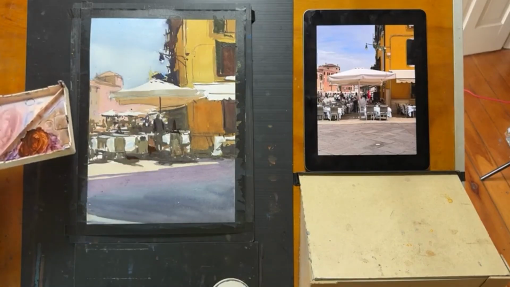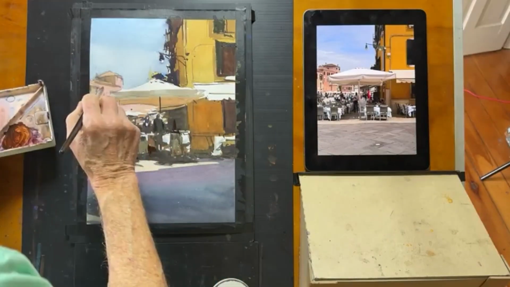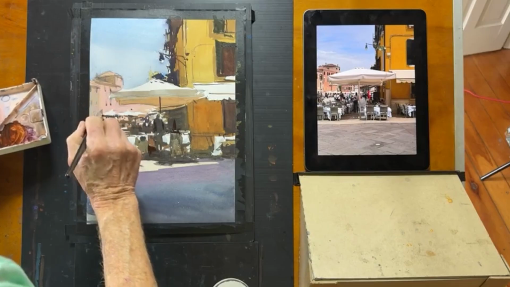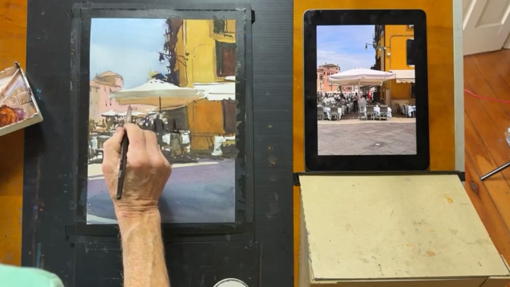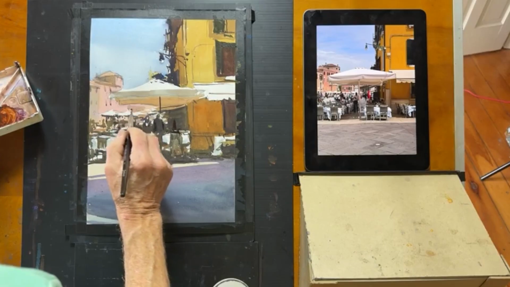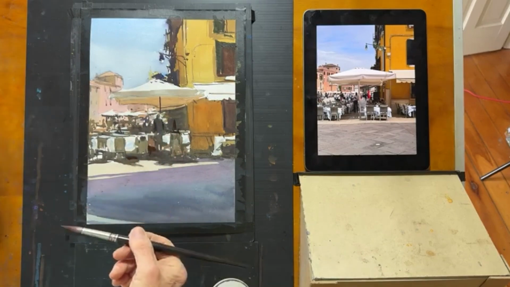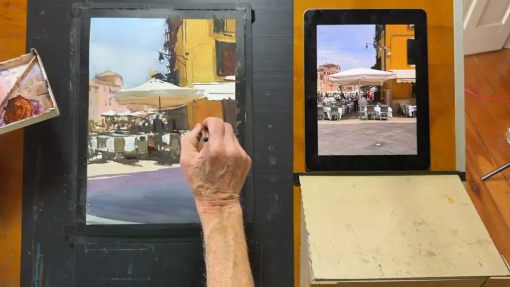More windows, just suggestions of windows, so that we know that's actually what's going on back there. Perhaps something here.